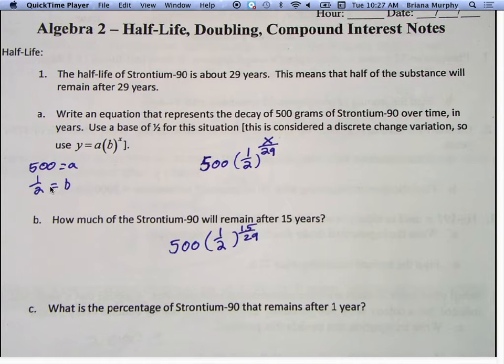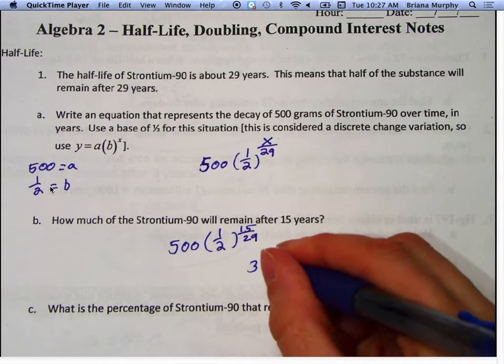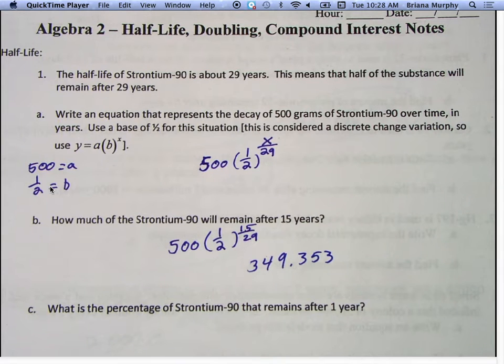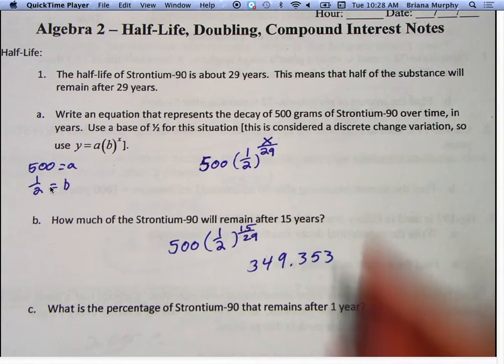Let's plug that into our calculators. What am I getting? I'm getting 349.353 what? Years. Not years. Grams. Grams. Good.